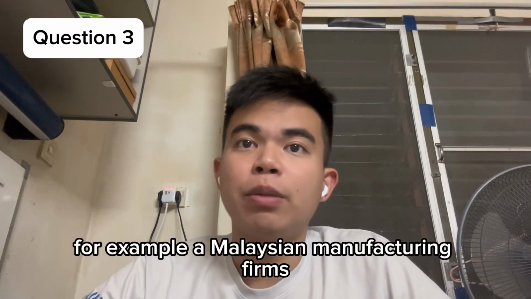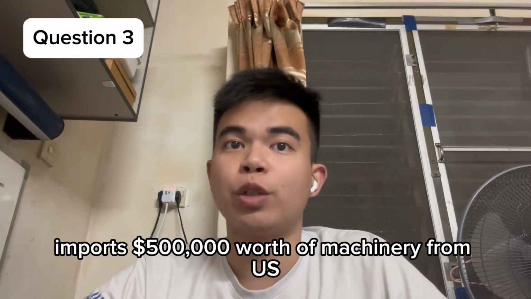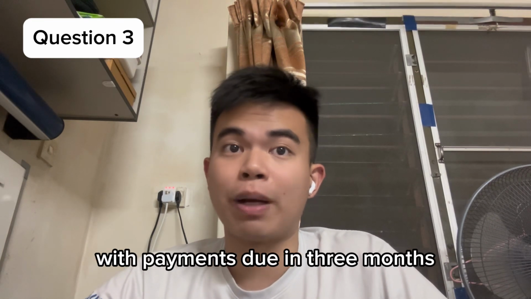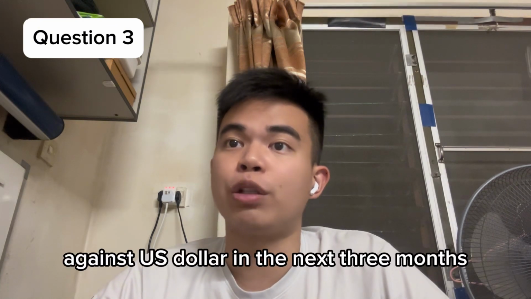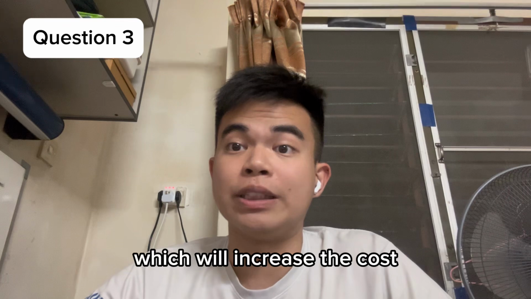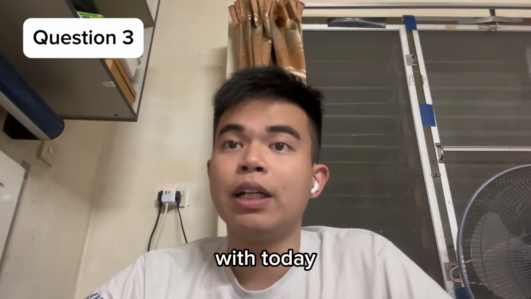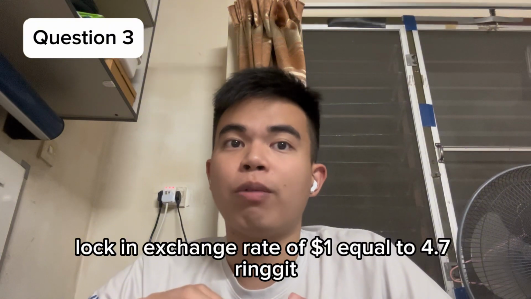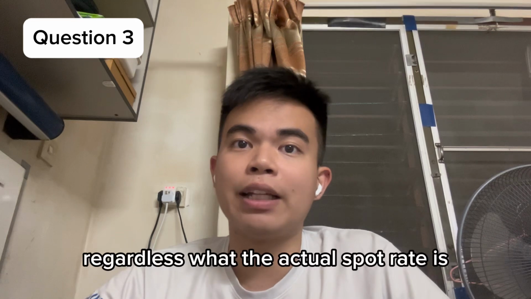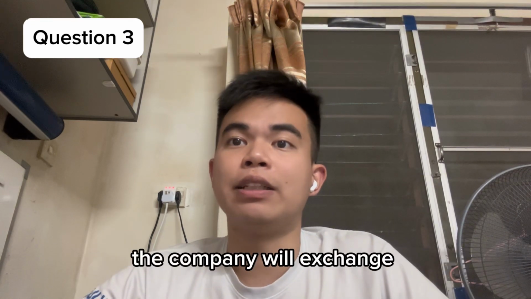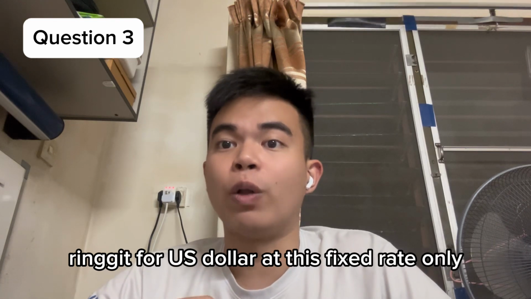For example, a Malaysian manufacturing firm imports 500,000 US dollars worth of machinery from the US with payment due in 3 months. The company fears that the ringgit might weaken against the US dollar in the next 3 months, which will increase the cost. The company enters into a forward market contract today, locking in an exchange rate of 1 US dollar equals 4.7 ringgit. In 3 months, regardless of what the actual spot rate is, the company will exchange ringgit for US dollars at this fixed rate only.